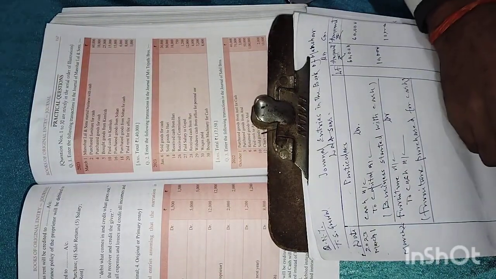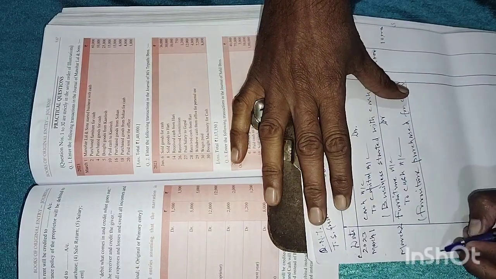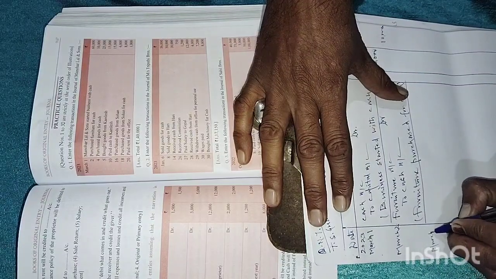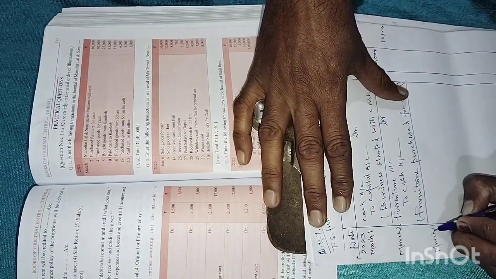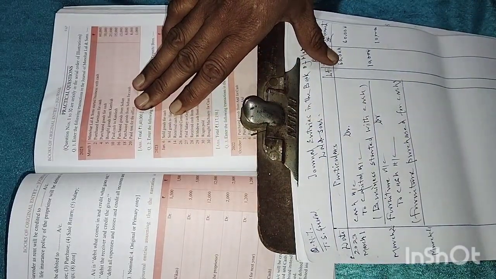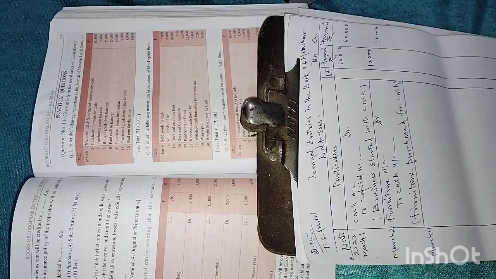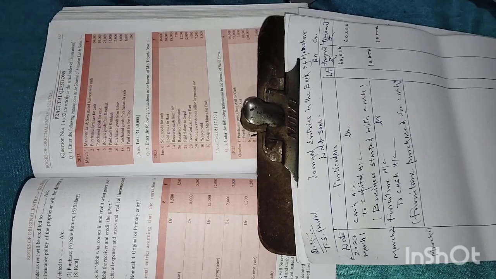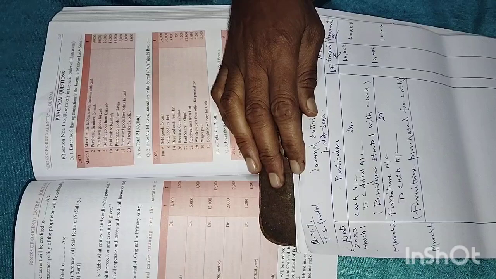The next transaction is here on March 4. First mention the month March, date is 4. Purchased goods for cash of 20,000. Here goods purchased for cash. In this transaction, first of all we see which accounts are affected by the transaction. Here two accounts, cash and goods. Goods purchased for cash, goods come into the business, and when goods are purchased for cash, cash goes out from the business.